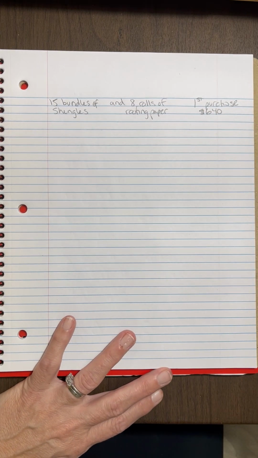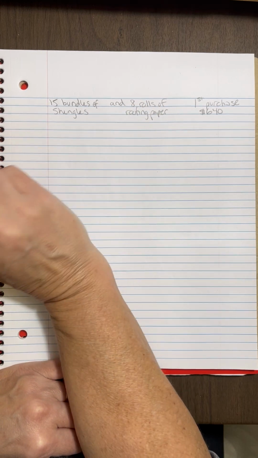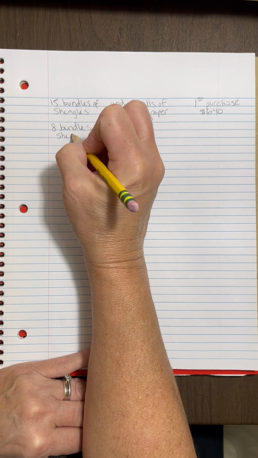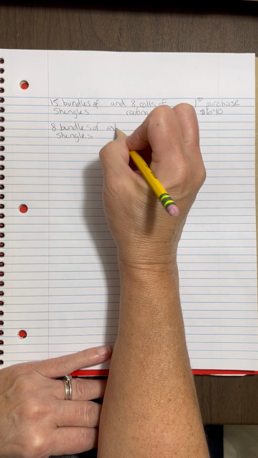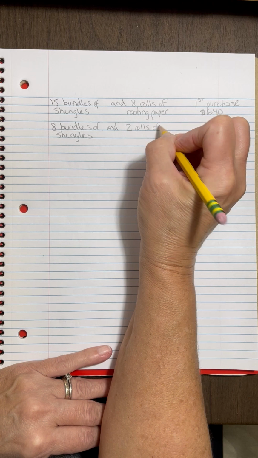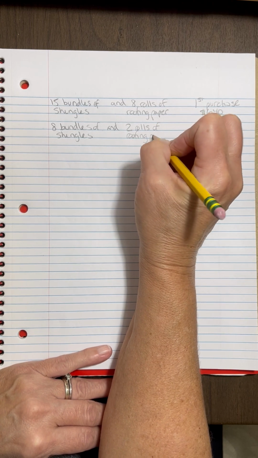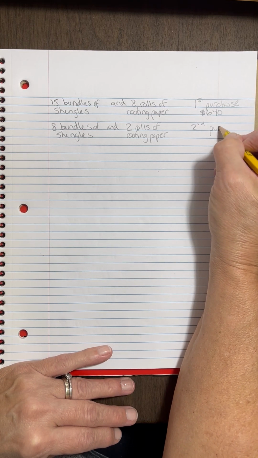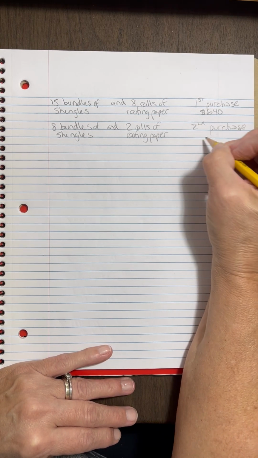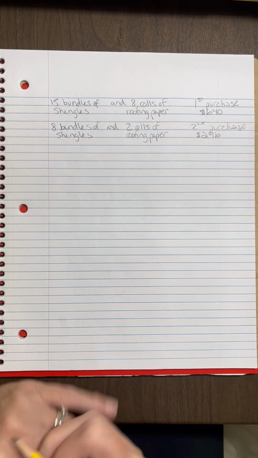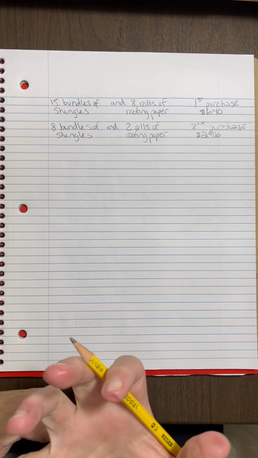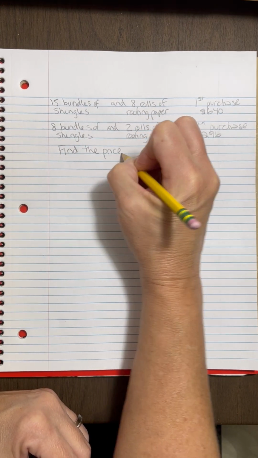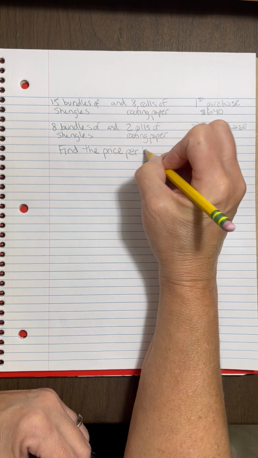Okay, and then they needed some more. So they bought then 8 bundles of shingles and 2 rolls of roofing paper. And this time, the second purchase, they paid $296. Okay, so that's the information given to us. They want us to find the price per bundle of shingles.